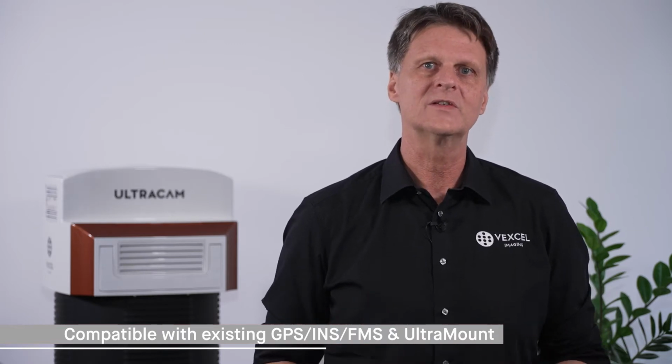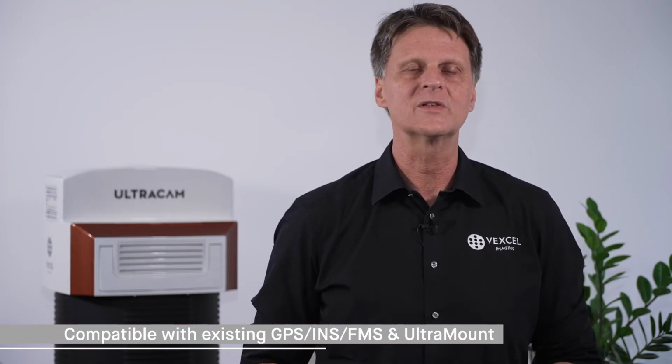However, as there is already an existing environment, the current environment, like an existing GPS/INS system or an UltraNav system, can be used with the fourth camera generation like it was possible with the former camera generations. And of course, if you have a mount like an UltraMount 3000 or an UltraMount 4000, that can be used with the fourth camera generation too.